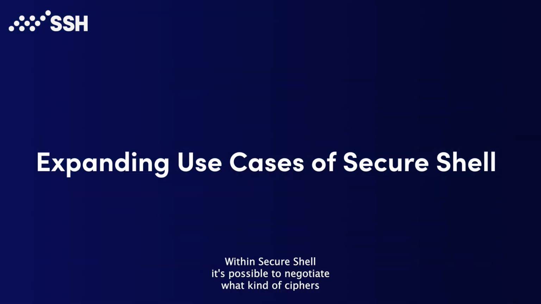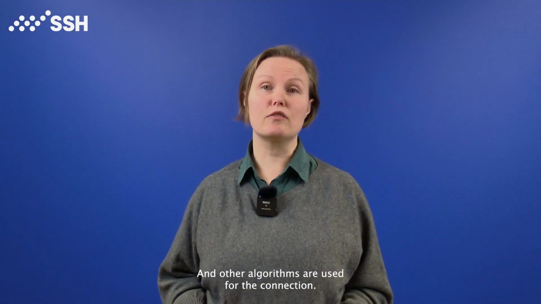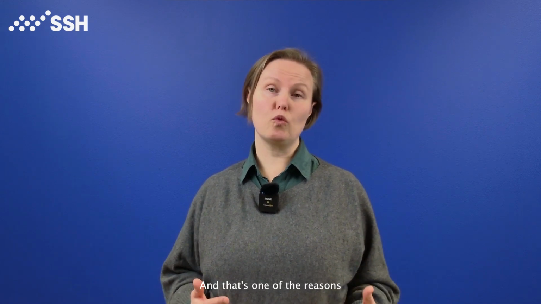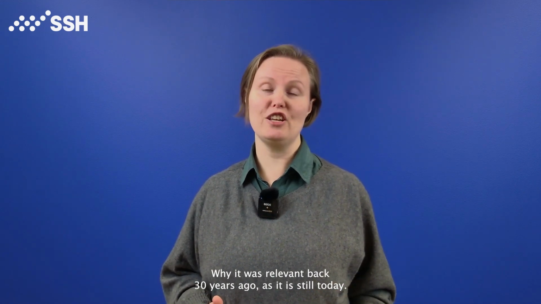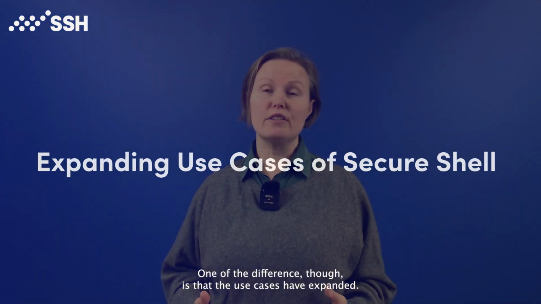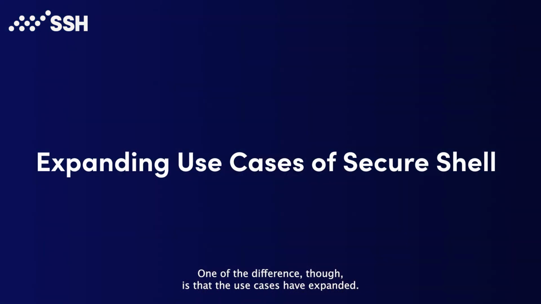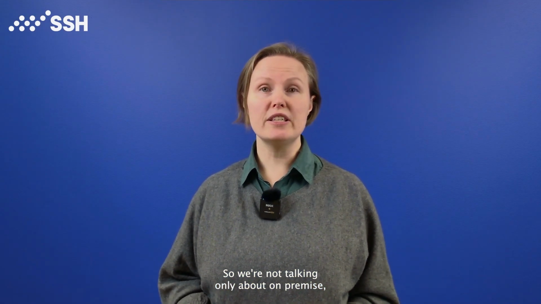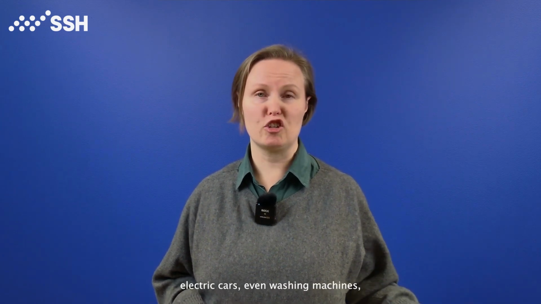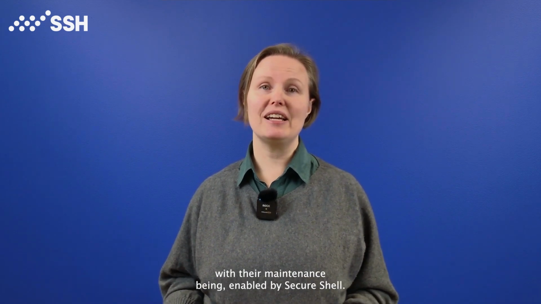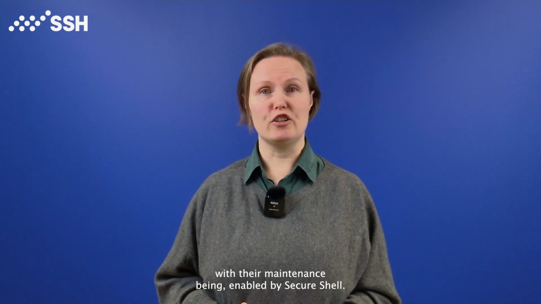Within Secure Shell, it's possible to negotiate what kind of ciphers and other algorithms are used for the connection. And that's one of the reasons why it was relevant back 30 years ago as it is still today. One of the differences, though, is that the use cases have expanded. So we're not talking only about on-premise platforms and operating systems using Secure Shell, but also the cloud-based solutions. And then from the IT side, we see the convergence to the OT technology. So in operation technology, we have windmills, electric cars, even washing machines with their maintenance being enabled by Secure Shell.